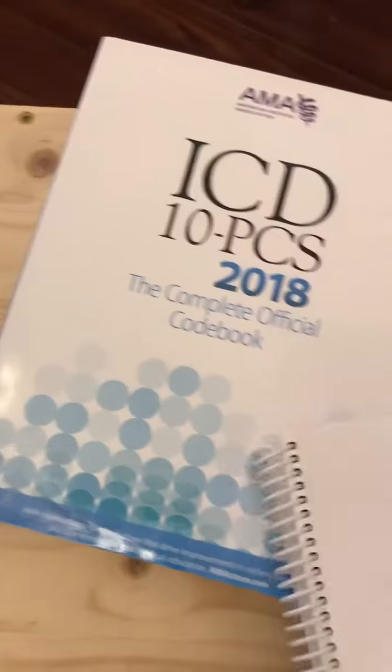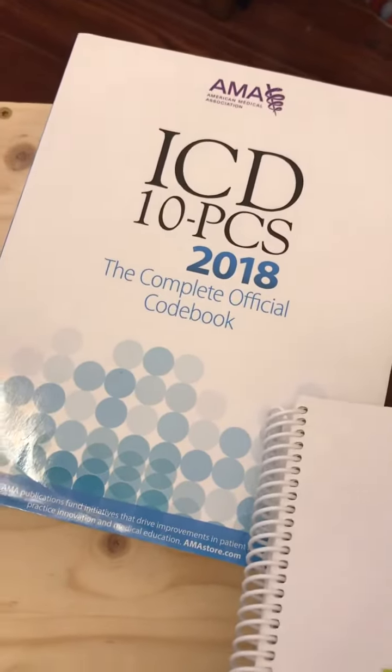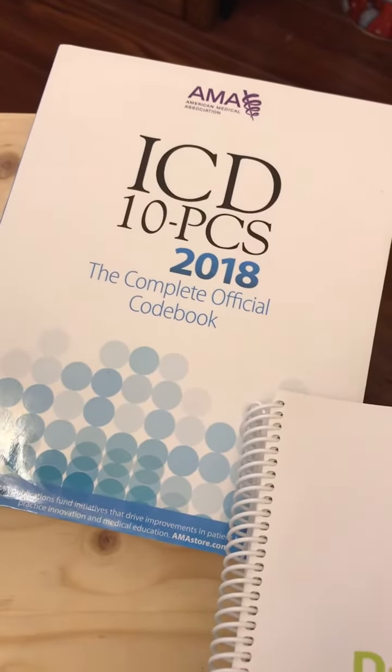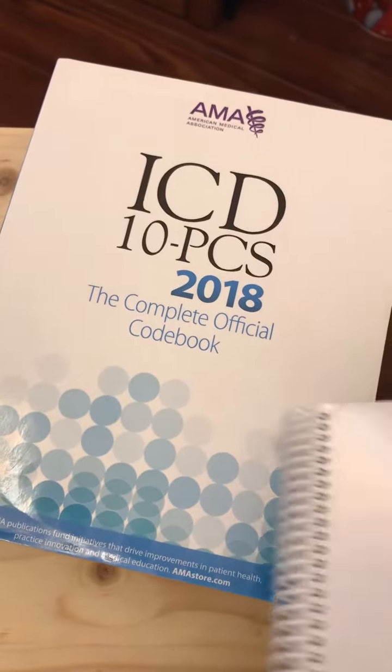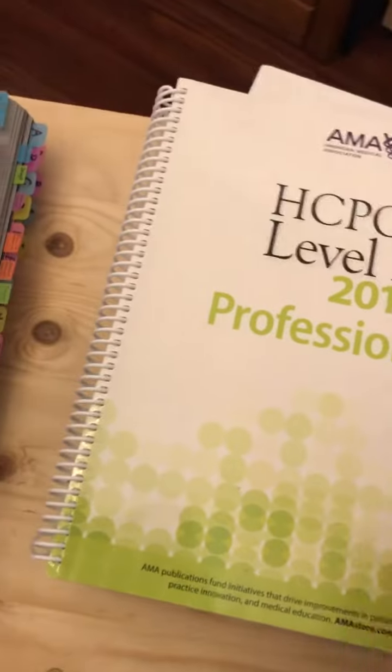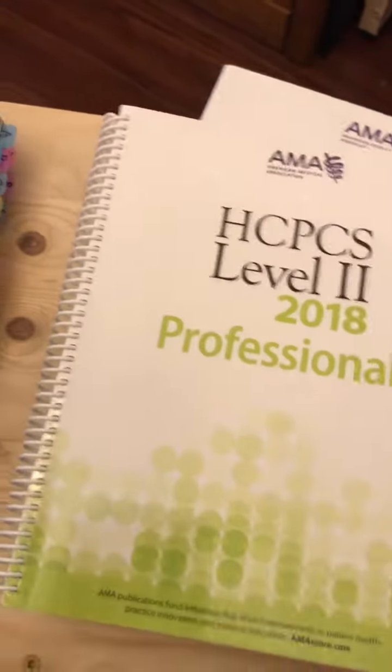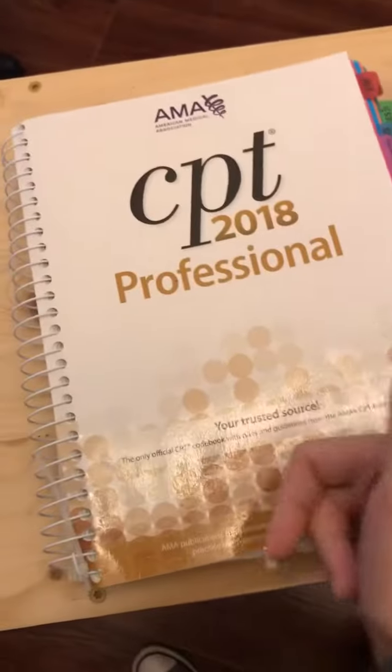This book here, the PCS book, you do get through CareerStep, but you do not use it. This book will be used for the CCS, and I do not believe you take the HCPCS when you take the CCS. I will be doing the CCS next. That'll be next month's exam, but so far I've only done the CPC exam, and I have passed it. Yay! Anyways, so back to the books.